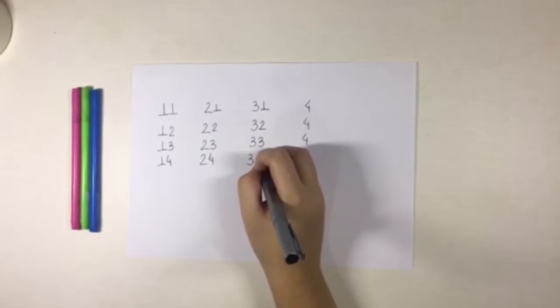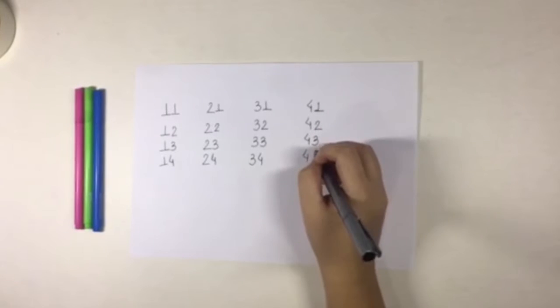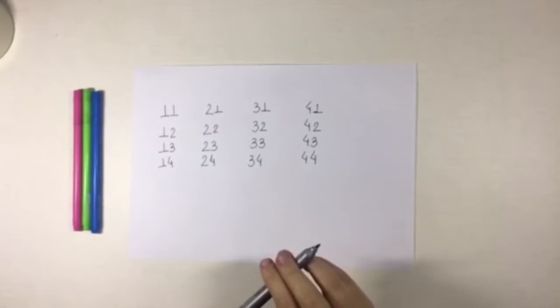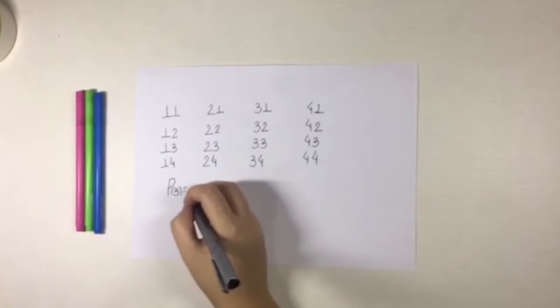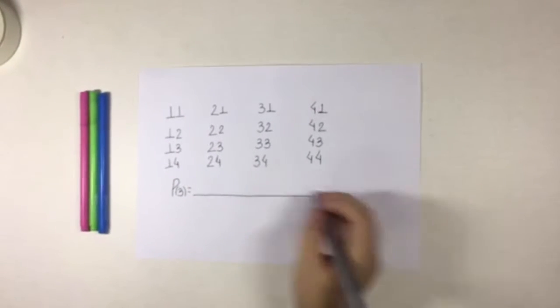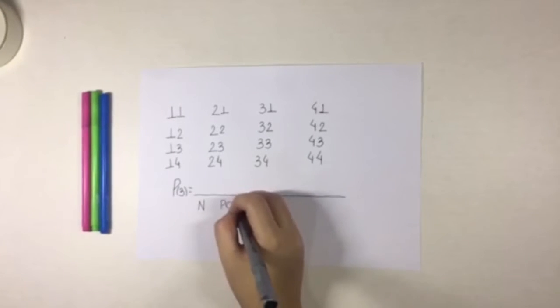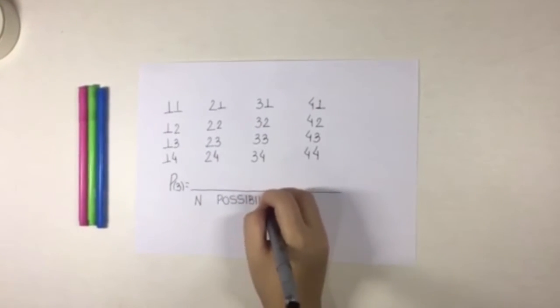In our table, each column pins a result for the first roll, whereas each line does the same thing with the second roll. Now, there is nothing to be worried about. The only changes compared to our first example are the numbers. The procedure is exactly the same.